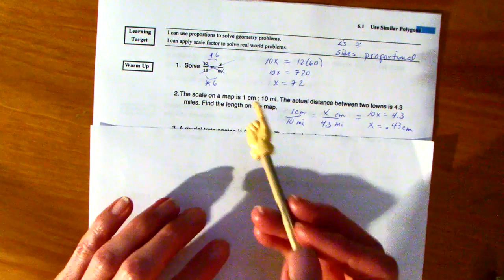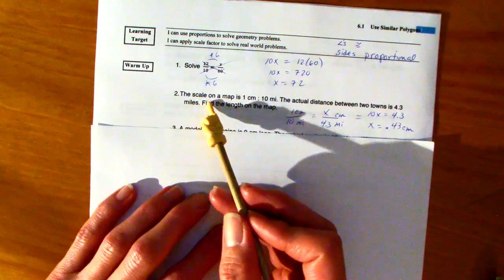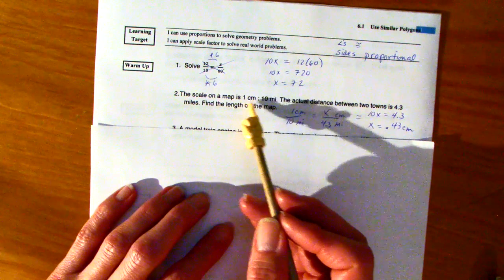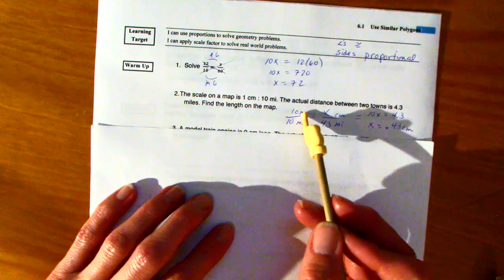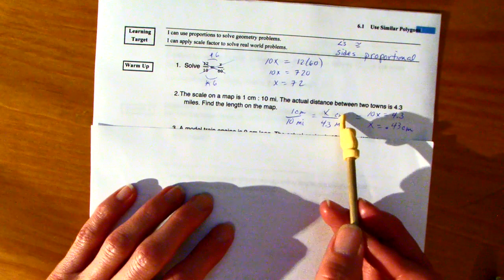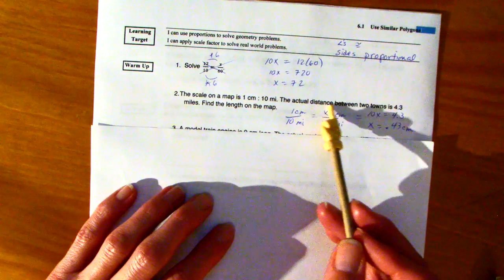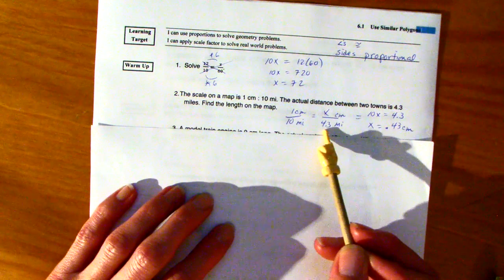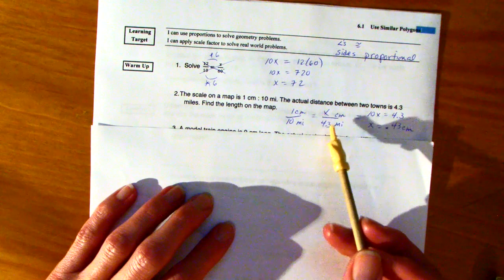Okay, now you did problems like this in 7th grade. The scale on a map is 1 centimeter to 10 miles. I know the units are different. You don't have to put it in the same unit. Just write it as 1 centimeter over 10 miles. If you have centimeters to miles, keep it in the same way, centimeters over miles. The actual distance between two towns is 4.3 miles. So since miles is on the bottom, you put 4.3. What is the actual distance on the map?